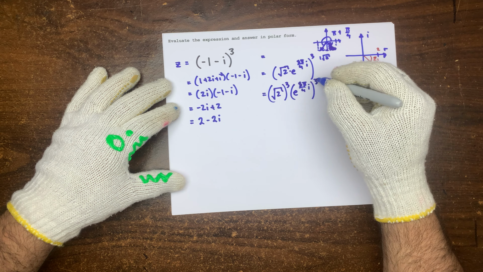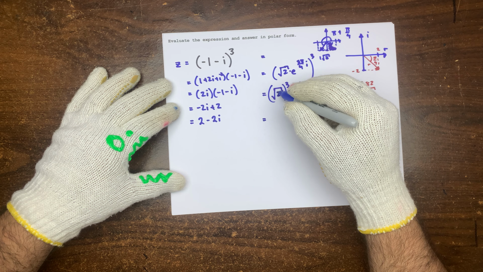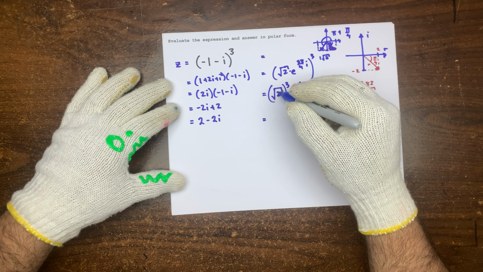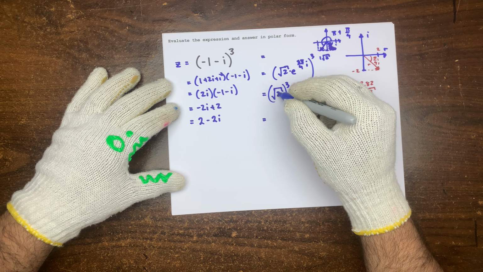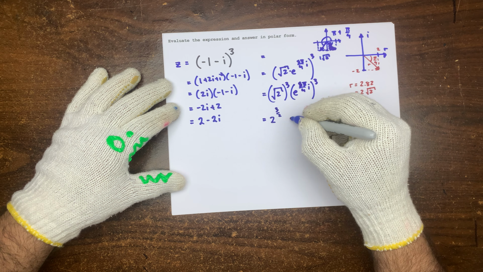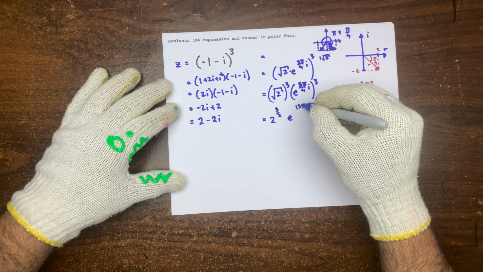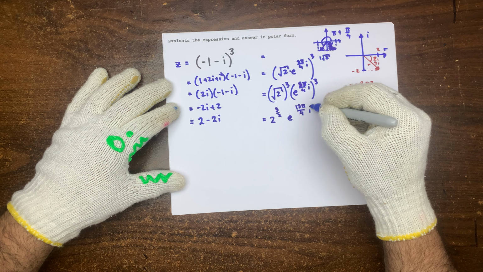So this power just comes right in there. I'm going to put this into exponent form. So this is 2 to the 1/2. So I'm going to get 2 to the 3 over 2, and then e to the 15 pi over 4 i.